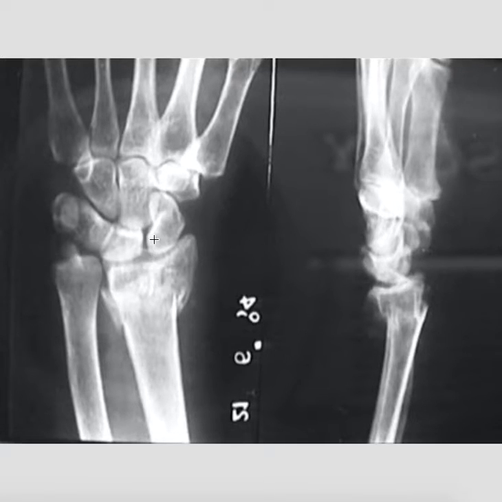Very often you will also see a scapholunate widening along with these fractures. That does not necessarily mean that you have an injury to the scapholunate ligament, and it's something that you determine later on, but that's not something to worry about in the acute setting.